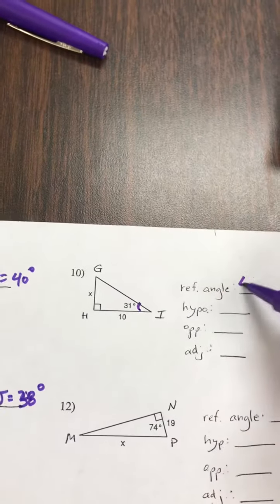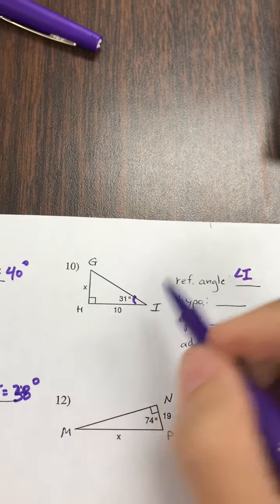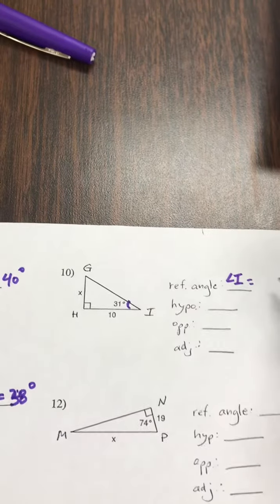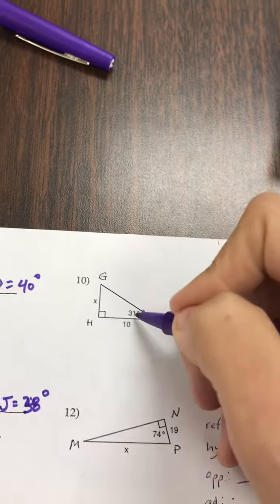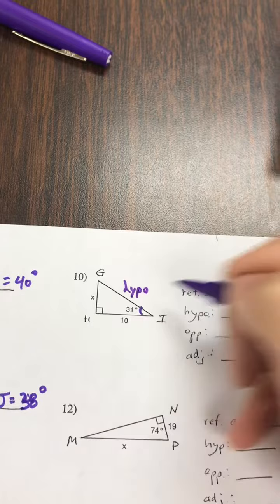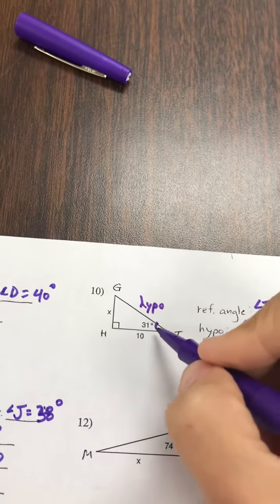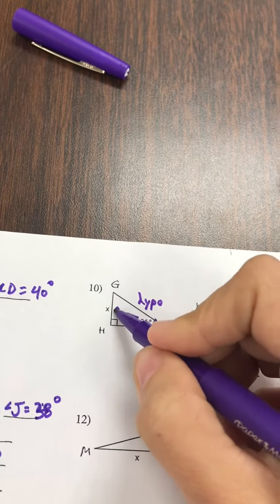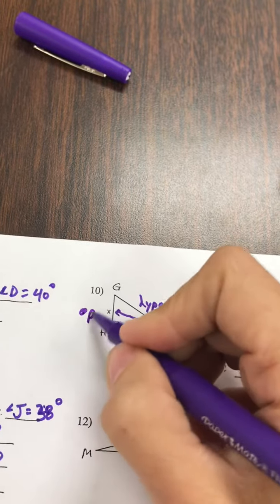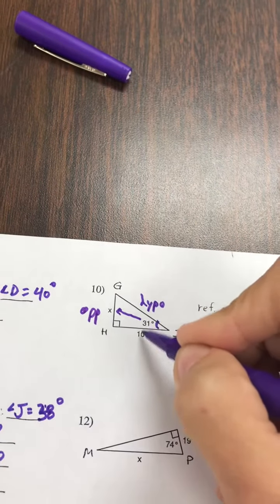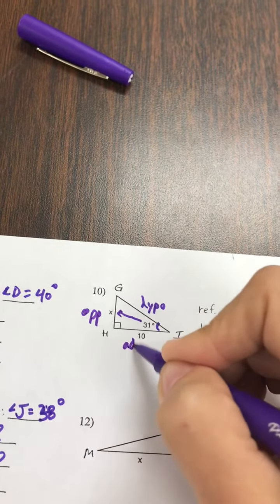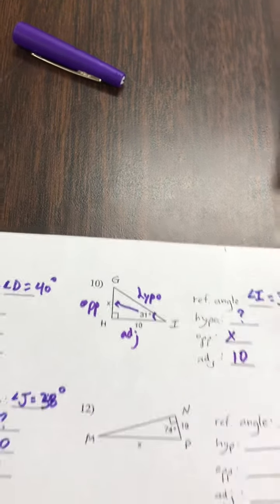Okay, angle I. Now my reference angle is on the right, still the same type of problem, 31 degrees. I'll label this hypotenuse, nothing's on it. Opposite my reference angle is the letter X. Adjacent to my reference angle is the number 10.